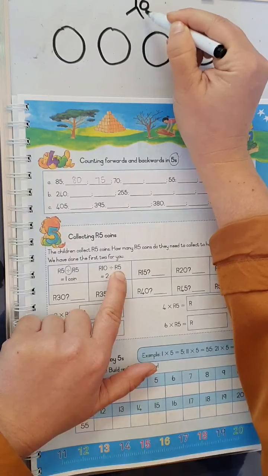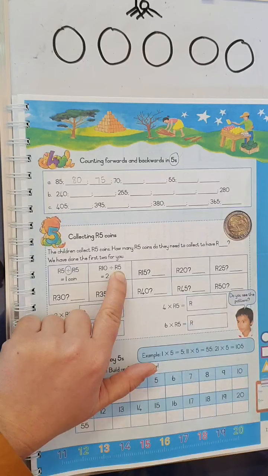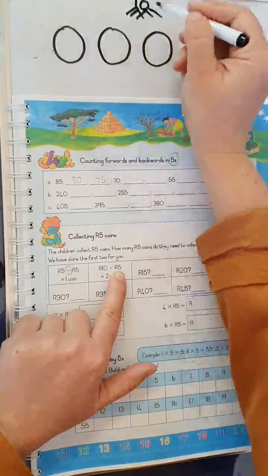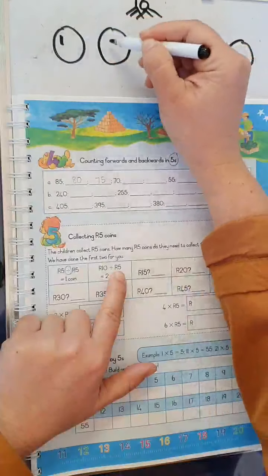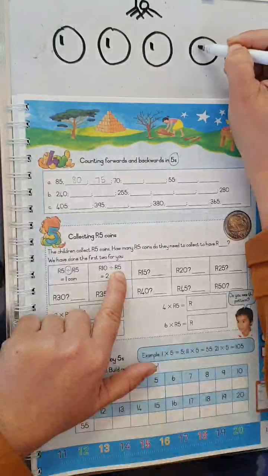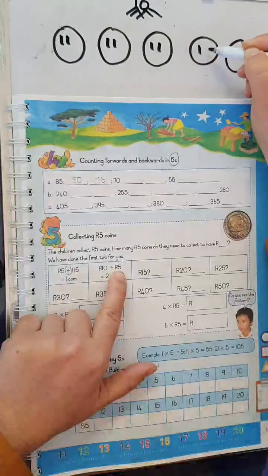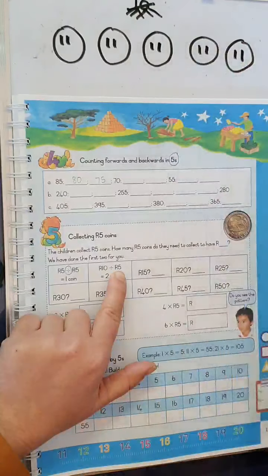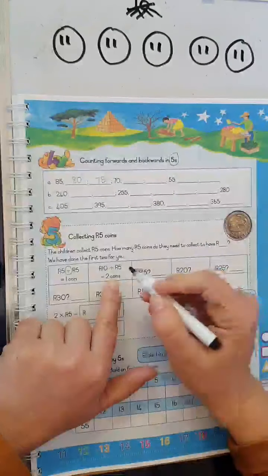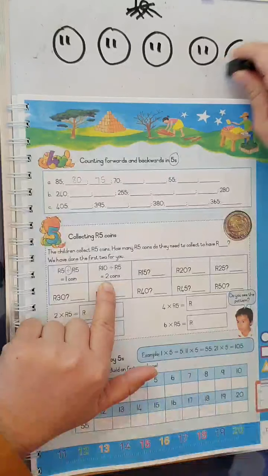So we have to divide the number 10 into these groups to make sure each group has the same amount. 1, 2, 3, 4, 5, 6, 7, 8, 9, 10. So we've done 10. How many are in each group? 2 coins. Okay, so that's how you can do it.